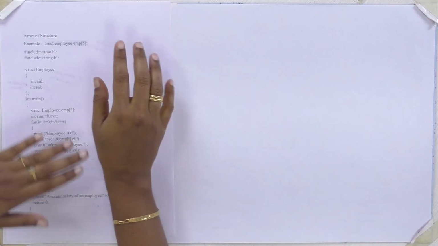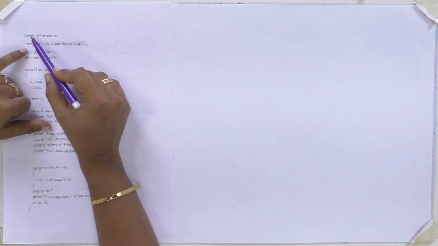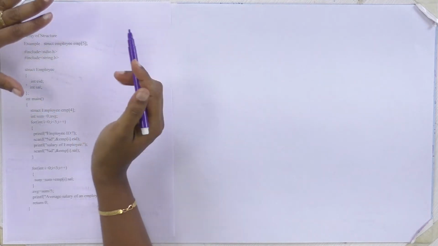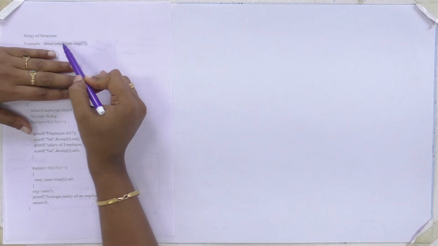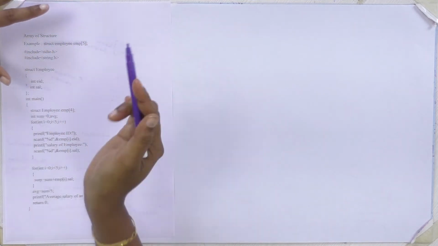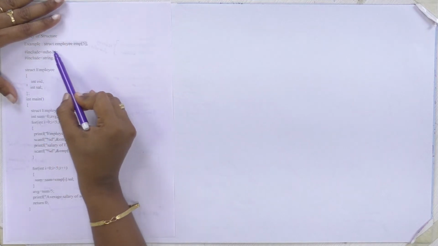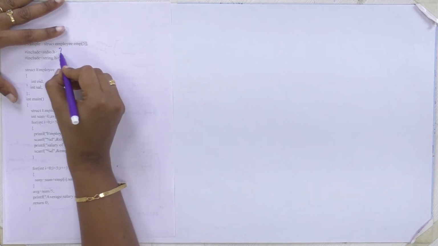Structure means a collection of different elements, and array means a collection of same elements. First you have to initialize a structure, then the structure concept we are going to implement by using an array. That is the concept we are going to see here. Let me show the example. First thing, array of structure. I am going to declare a structure by implementing the array concept.